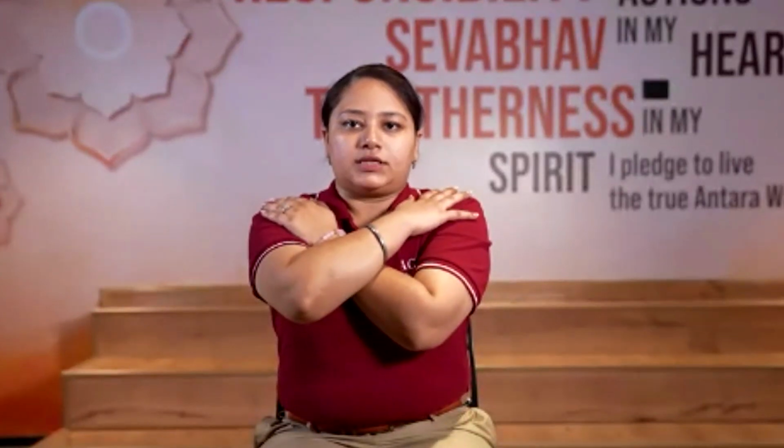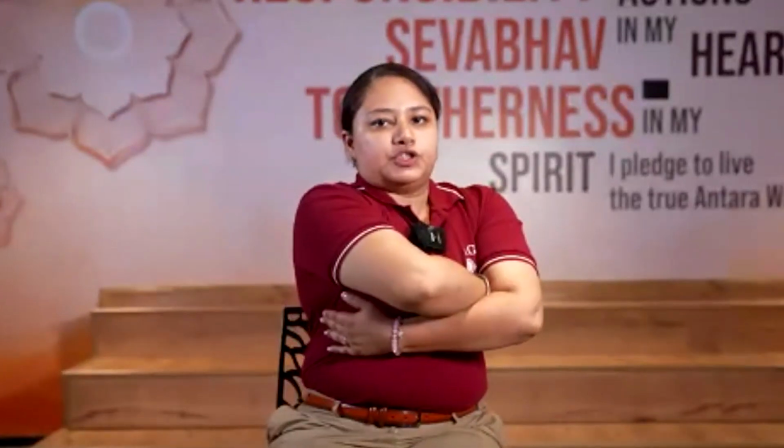Again, you inhale, your hands lift up, and you breathe out. Next was the middle part of the lung. For this exercise, you keep your hands on the side of your chest wall and breathe in.